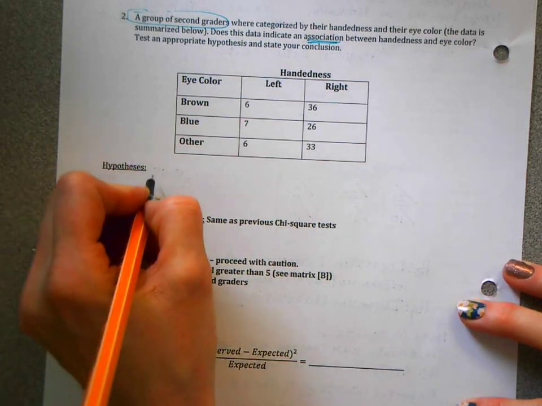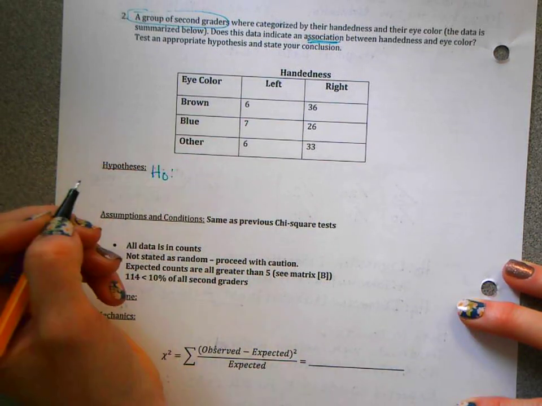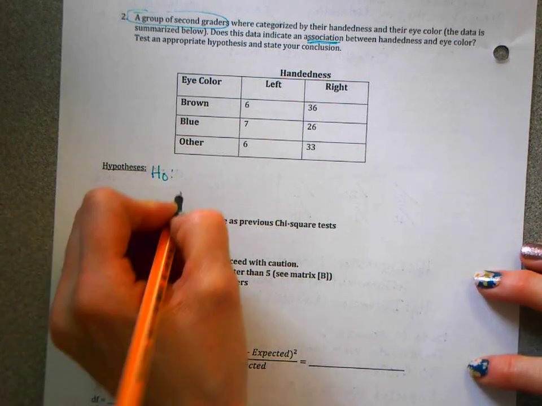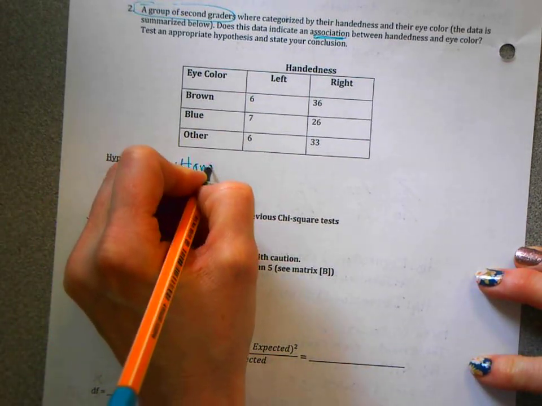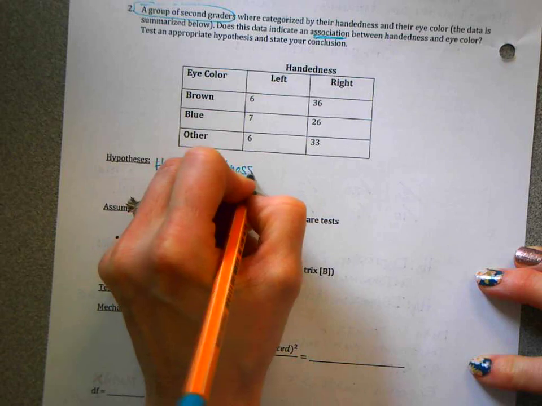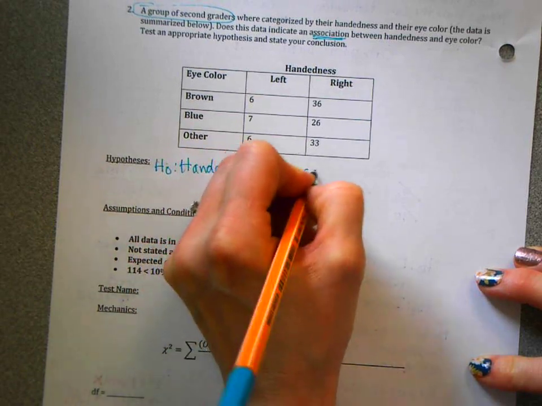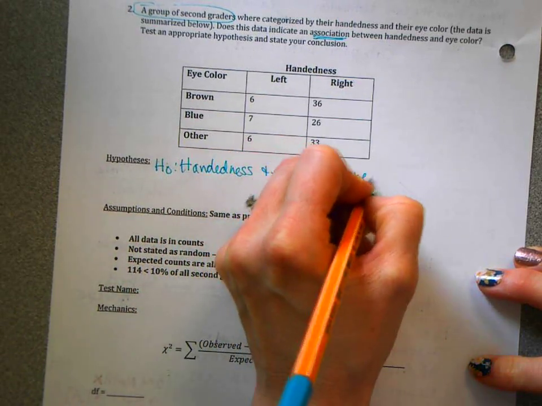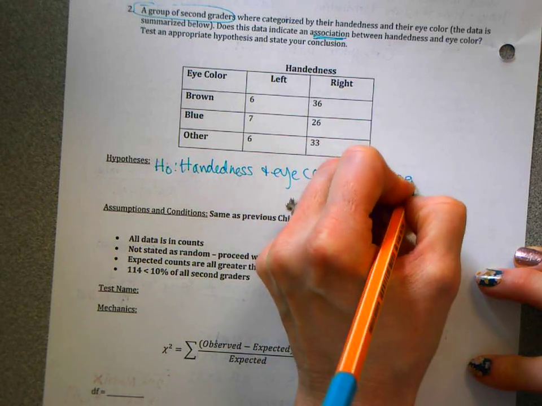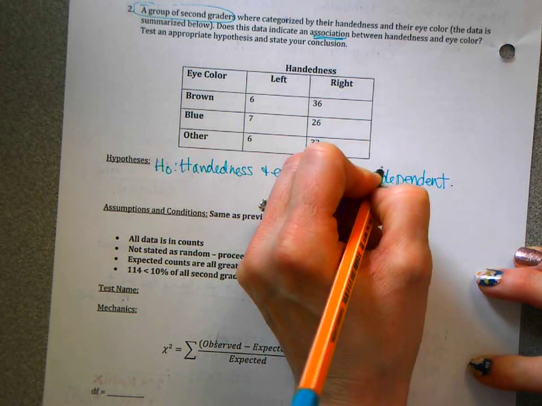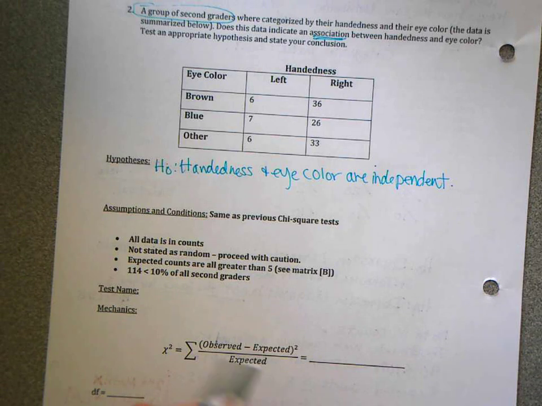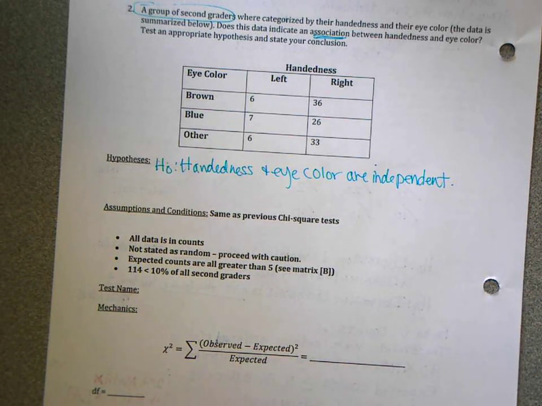The hypotheses are going to be that the name of the test tells you your null, so your 2 variables, handedness and eye color, are independent, is going to be your null hypothesis. Independent means that the 2 variables are unrelated. It seems to me like they shouldn't be related.